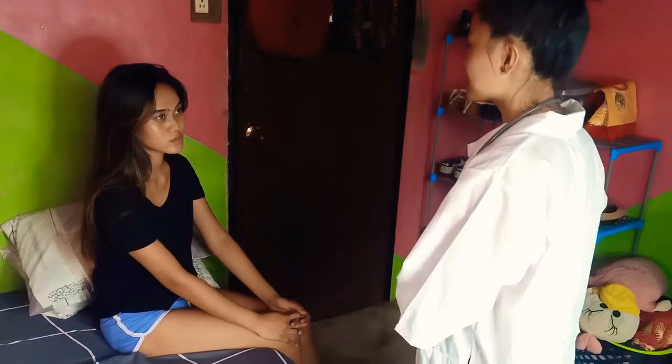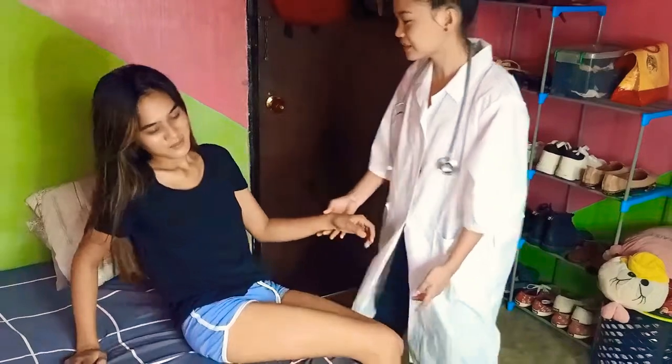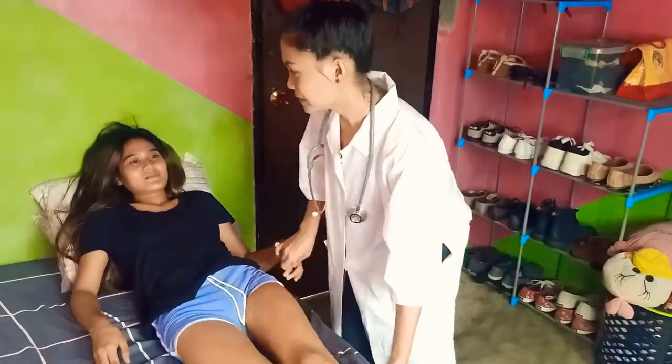Okay, so now I'm going to examine your abdomen. We need our patient to lie down on her back in a supine position. So kindly lie down. Okay, before we start, I'm going to ask you some questions. Do you have stomach issues right now, ma'am? When was your last bowel movement? This afternoon. And do you feel pain when you pee? Sometimes. Okay.